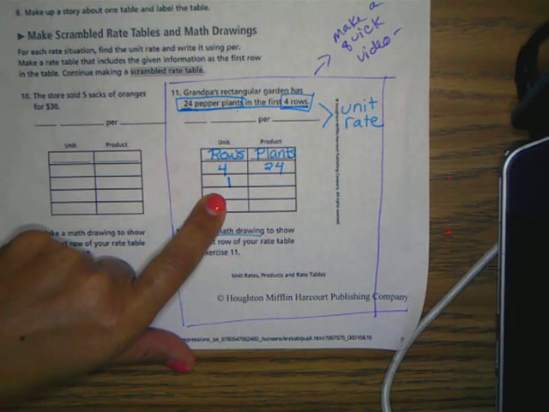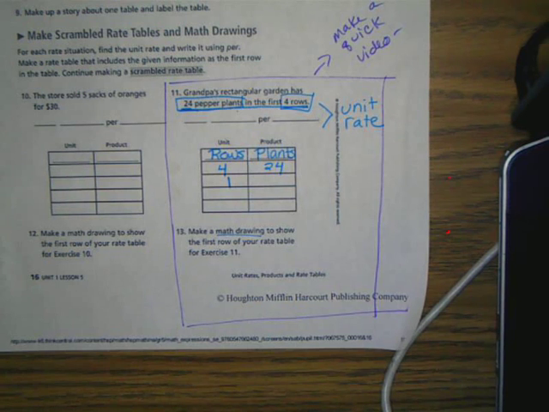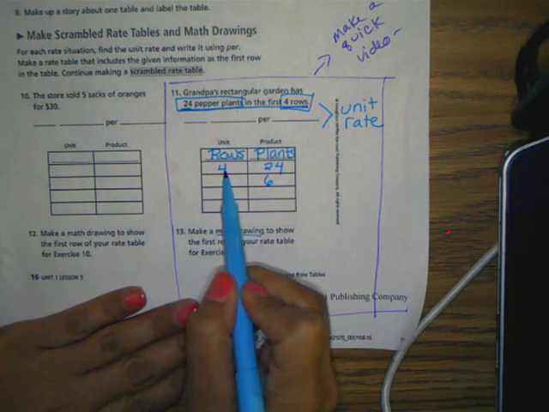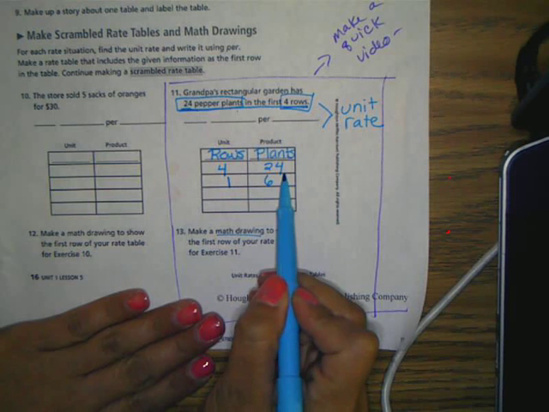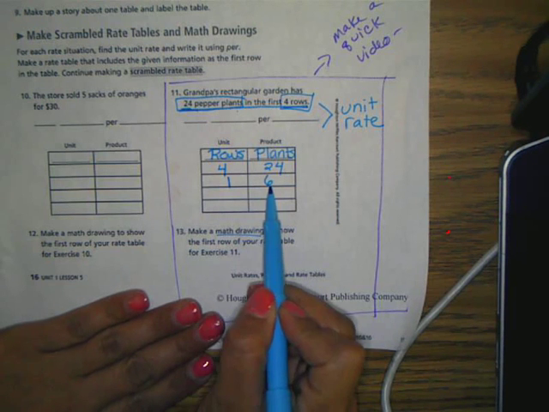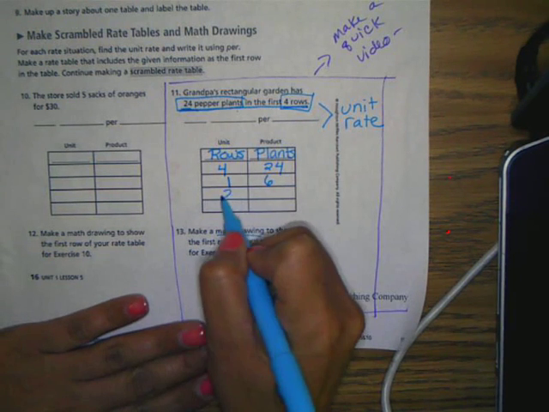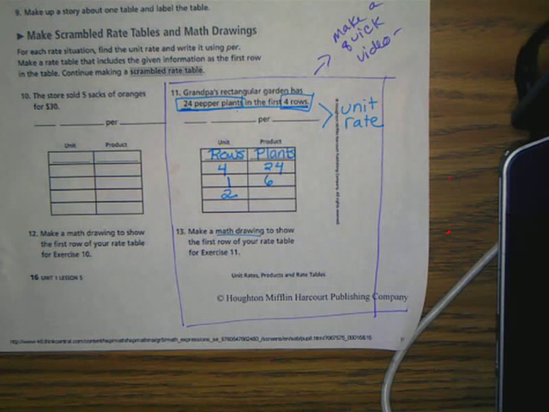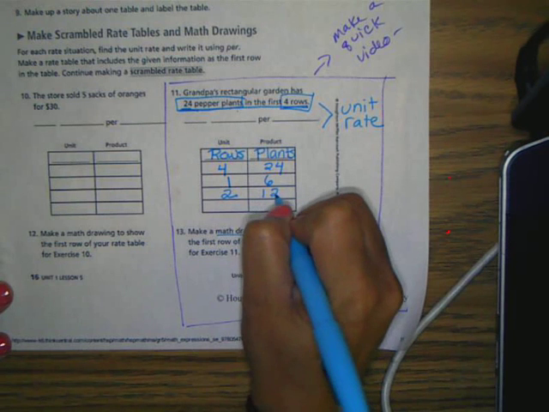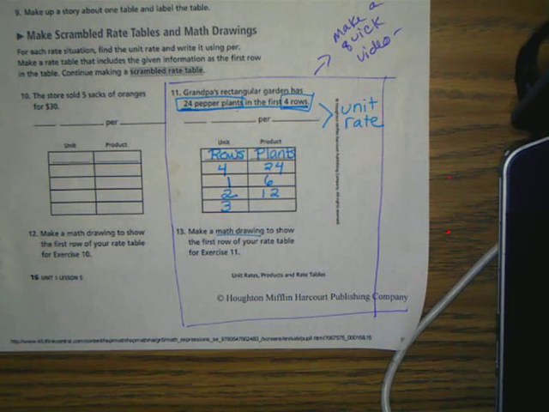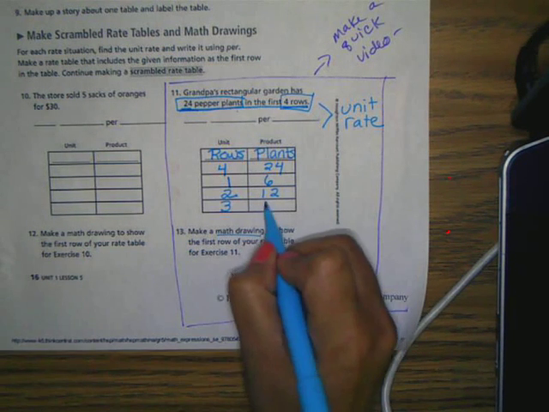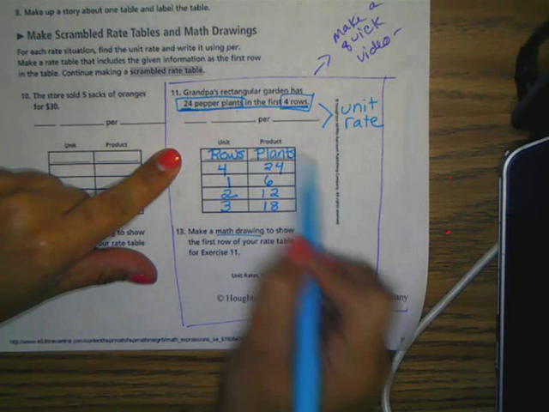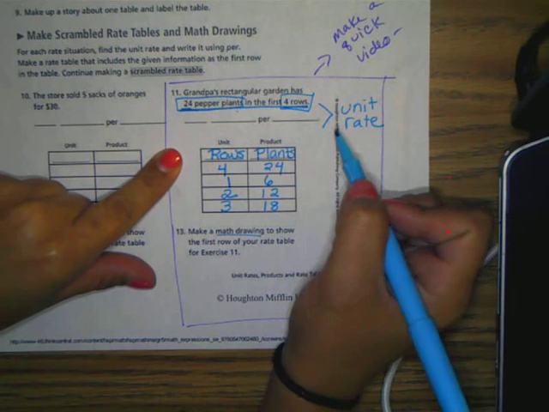Thea. 6. Because we know 4 times 6 is 24, right? 1 times 6 is 6. So then, if I have 2 rows, how many plants would that be? How many, Dominic? 12. 2 times 6 is 12. If I have 3 rows, how many plants is that? That would be 18. Now that I have this rate table, and it's scrambled, but is it a rate table?